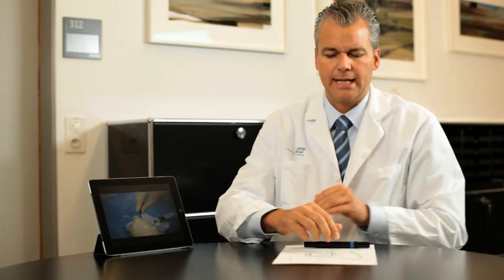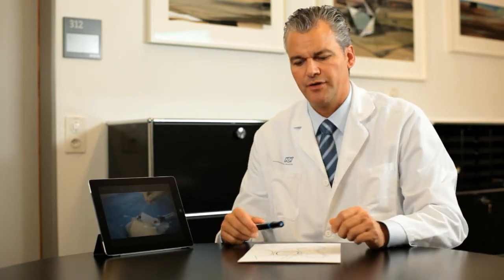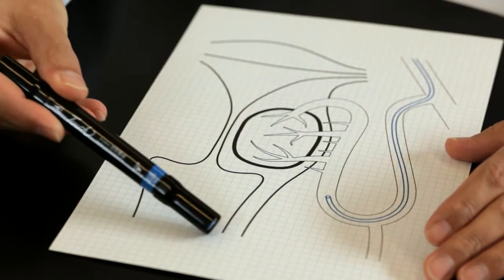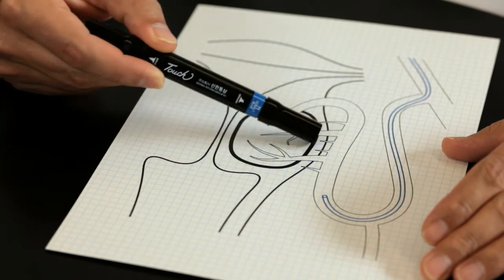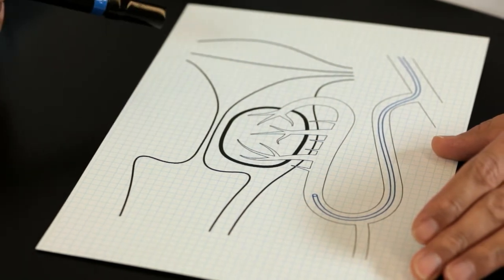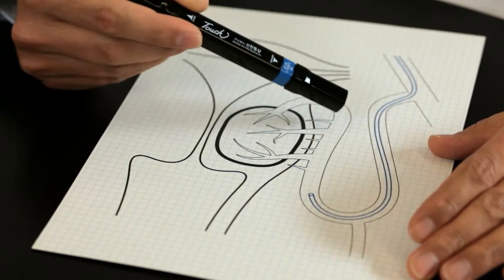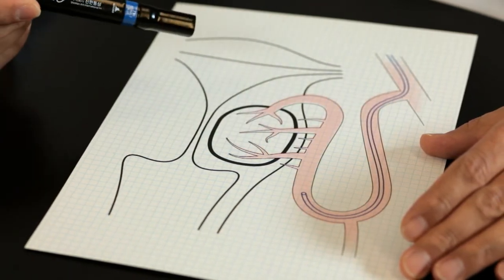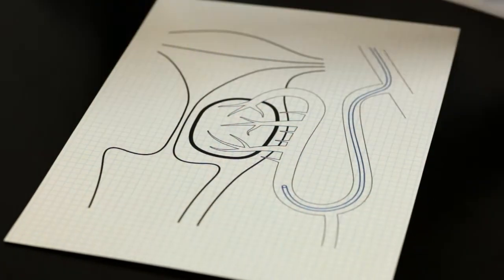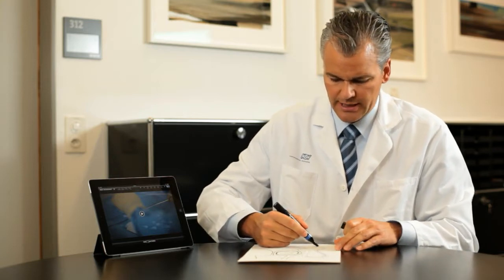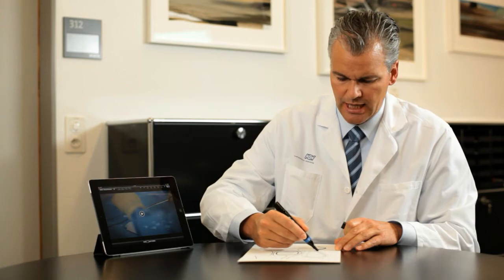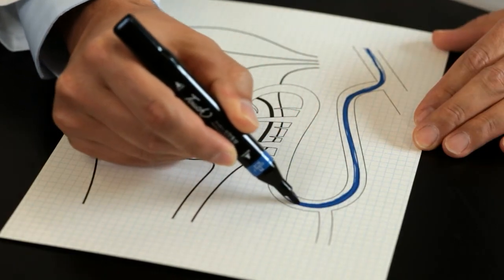The mechanism of embolization I like to show you first on a schematic drawing. First you can see the shape of the uterus, and within the uterus you can see a fibroid. You can recognize that the fibroid is fed by larger arteries than the rest of the uterus. As you have seen before, we have advanced the catheter from the groin through the arterial system into the uterine artery.